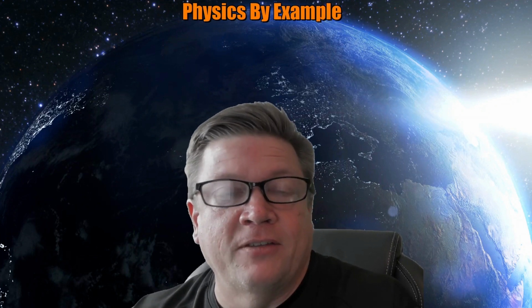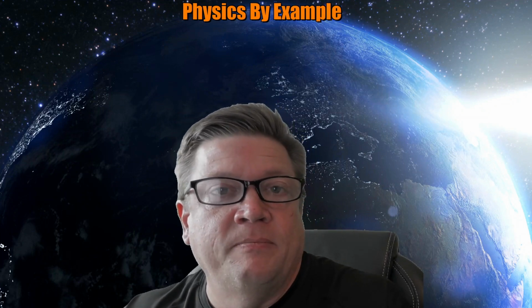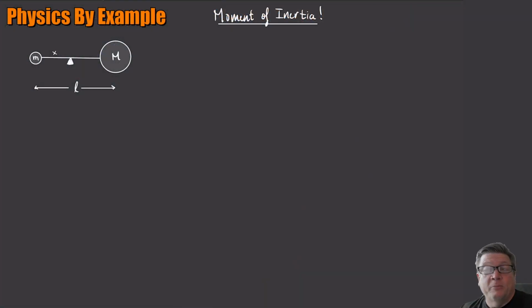Okay, we mentioned that the smallest moment of inertia is going to be around an object's center of mass. So for some simple compound object, let's prove it.